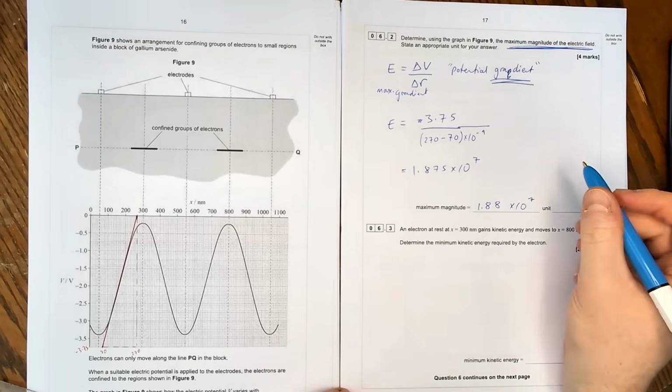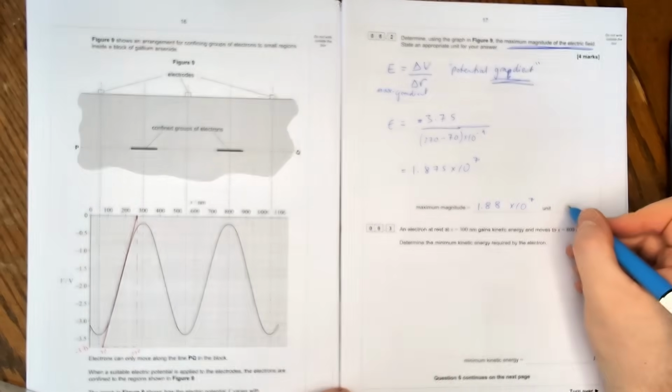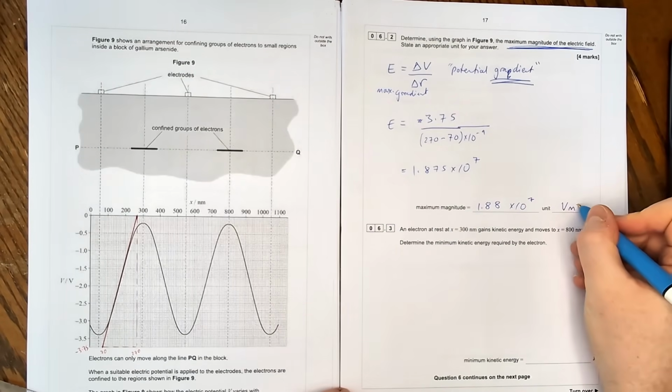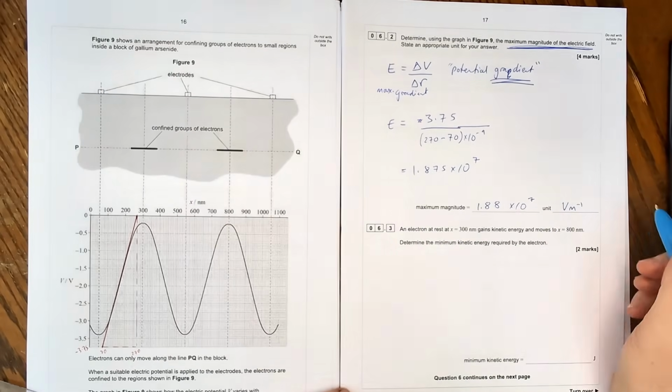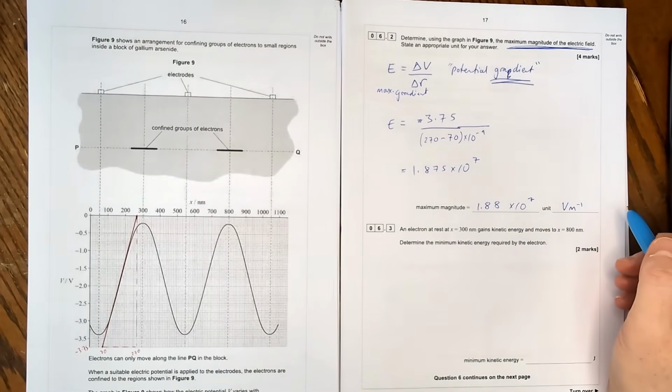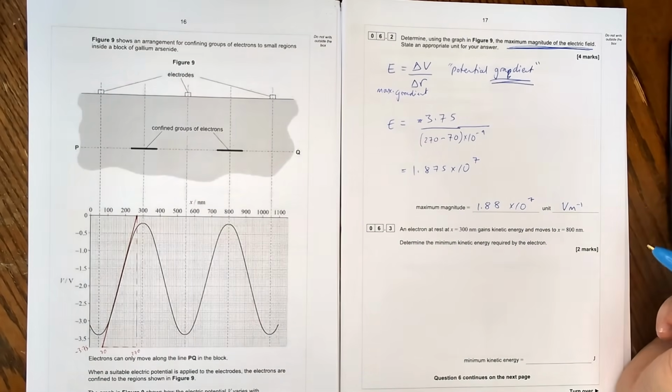And there are 2 alternative units for electric field strength. One of them is volts per meter, which I think is the easy one to remember because it's from the equation. The other one is newtons per coulomb. Either of those would be absolutely fine.